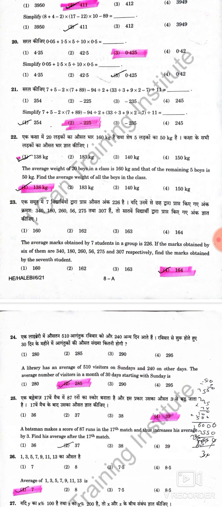Question number 22. The average weight of 20 boys in a class is 160 kg and that of the remaining 5 boys is 50 kg. Find the average weight of all the boys in the class, and the answer is option number 1.